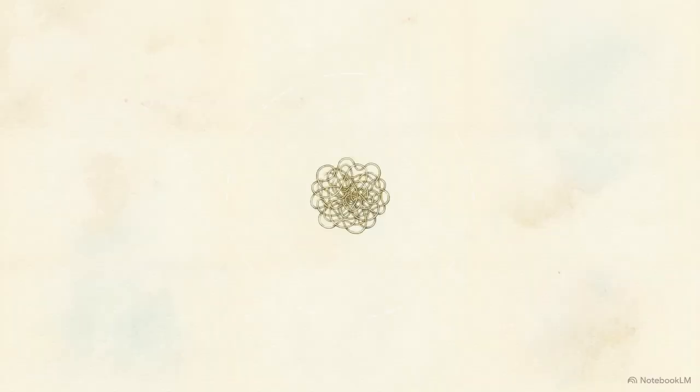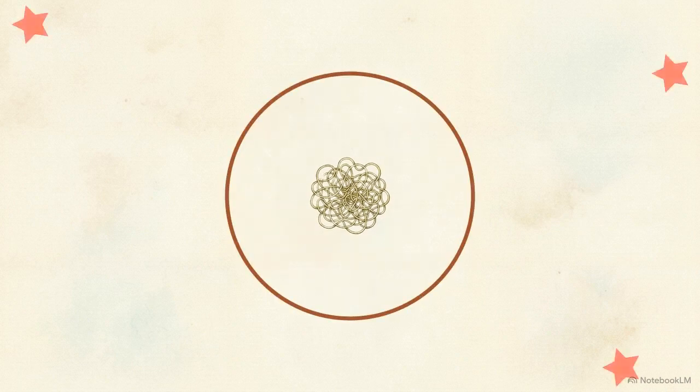Take a look at this simple diagram of a cell. No matter what kind of living thing we are talking about, every single cell has a universal set of three basic features. First, there is the cell membrane. Think of it as a security fence that separates the inside of the cell from the outside environment.